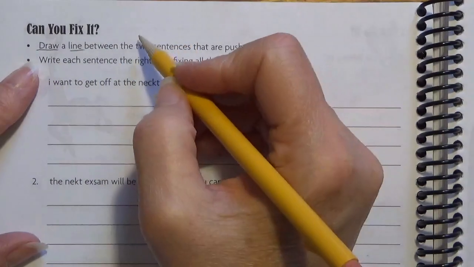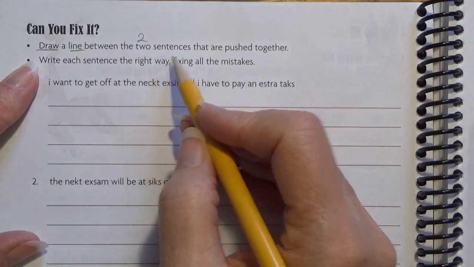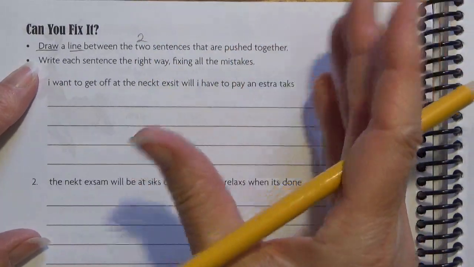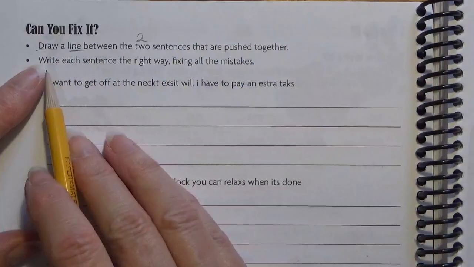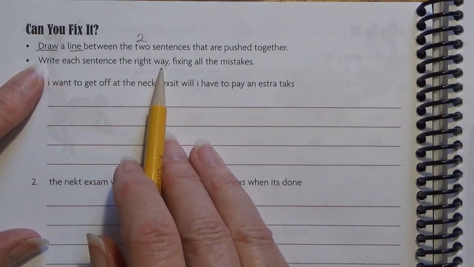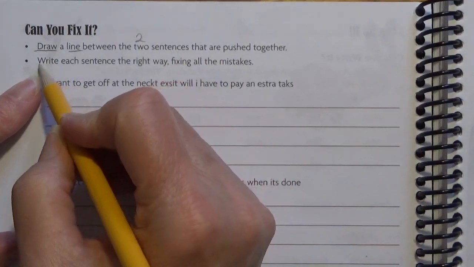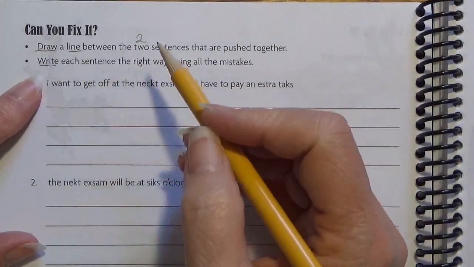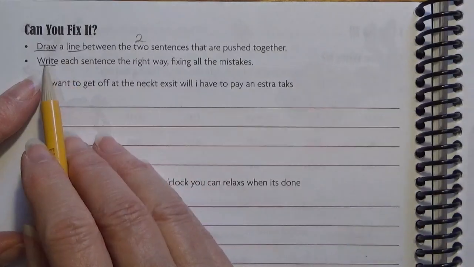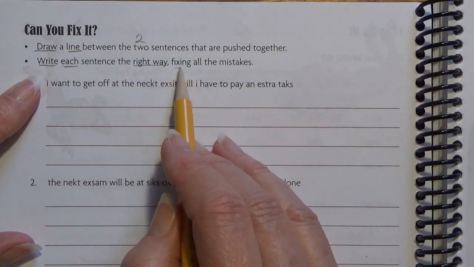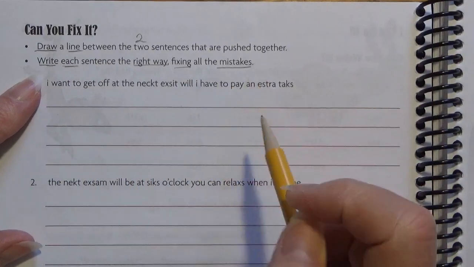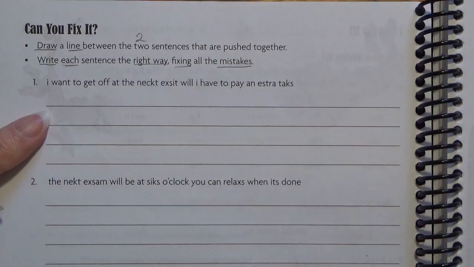Okay, so we got to cut in between the 2 sentences that are pushed together. So they've pushed 2 sentences together. We're going to break them apart. Write each sentence the right way, fixing all the mistakes. We've done that before. We've looked for mistakes before, so we're going to do that today. Write each sentence, so each one, the right way, fixing all the mistakes. We can handle it. We'll do one together.